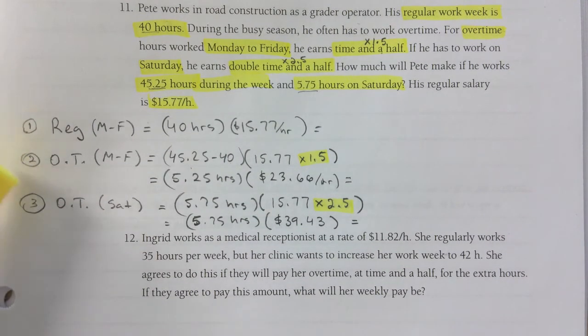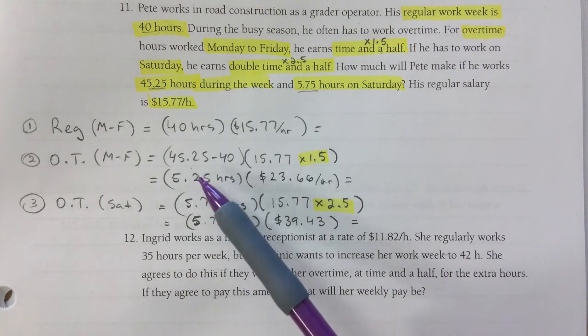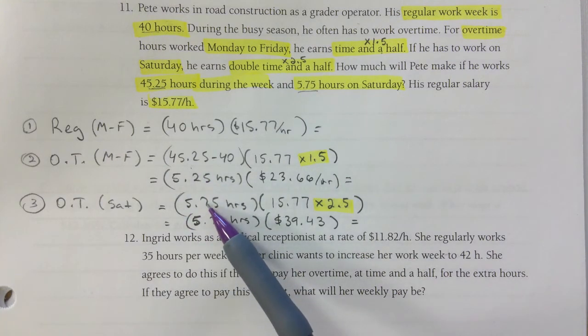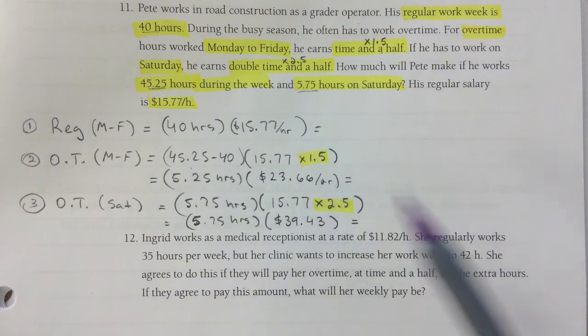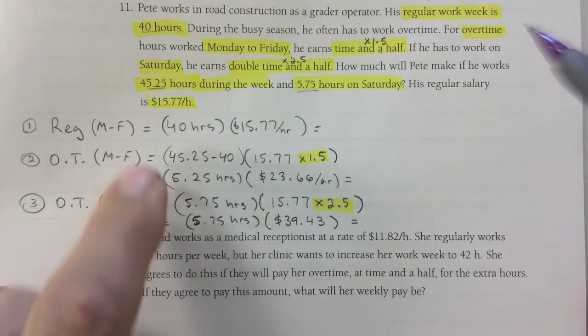So there are my 3. Will there always be a third one? No. Mr. Jackson, couldn't I have just bunched up the Monday to Friday overtime with the Saturday? It's just all overtime, right? No, because you're not getting paid the same. Okay, so you can't do that.